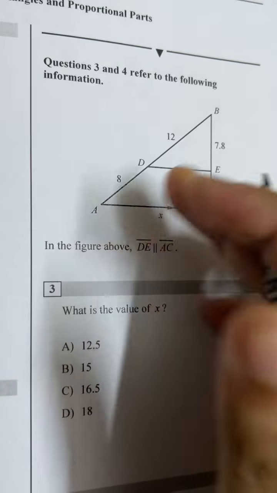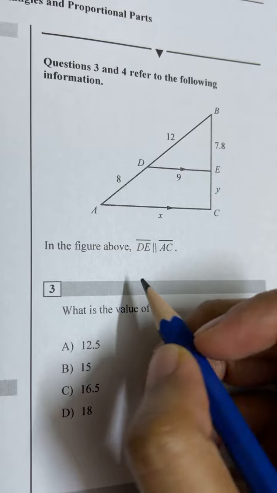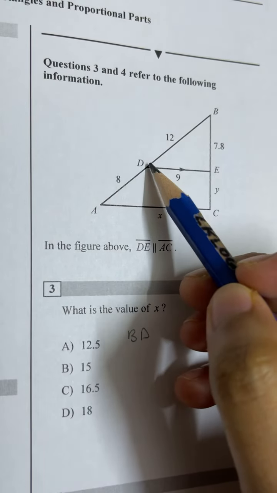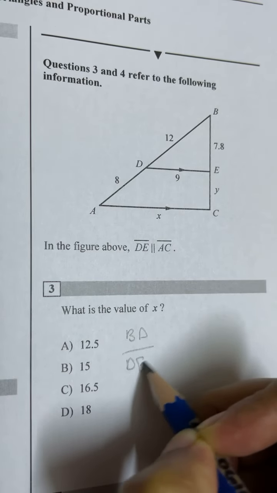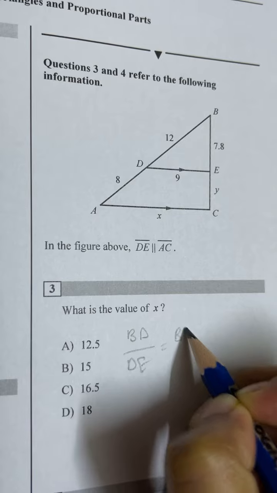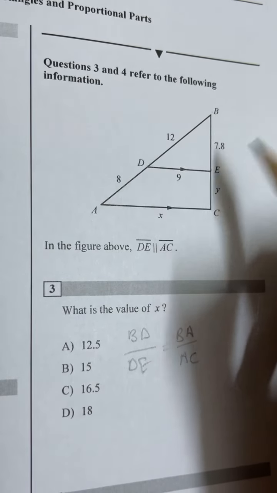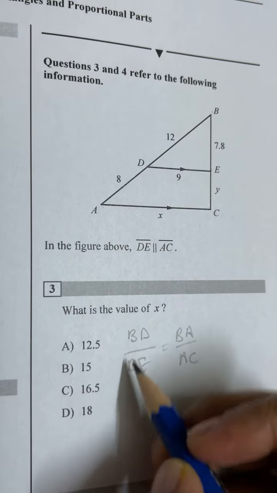So BD over DE is equal to BA over AC. That's it. You can write the sides in proportion.